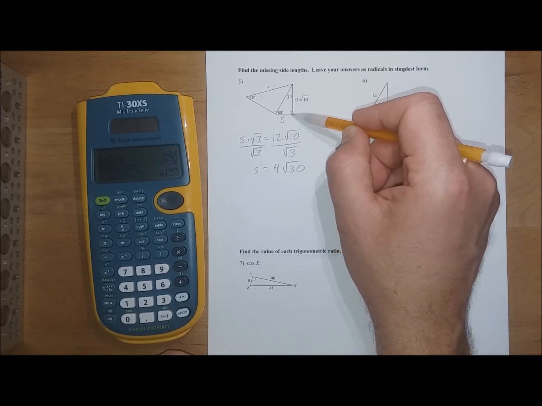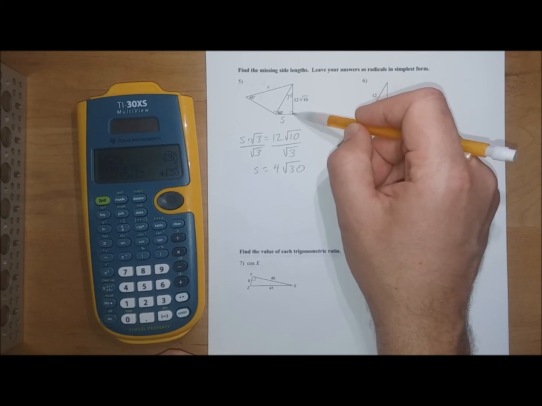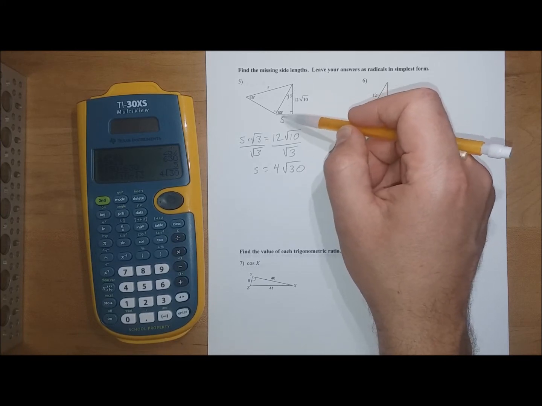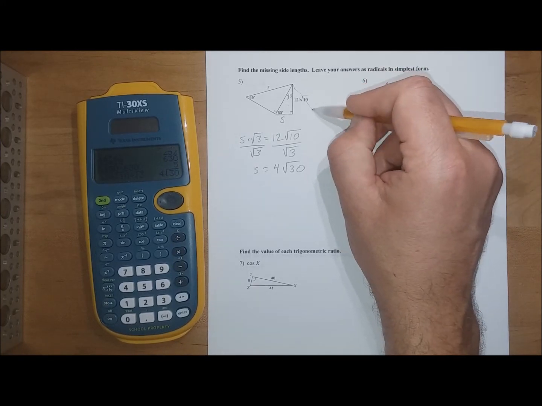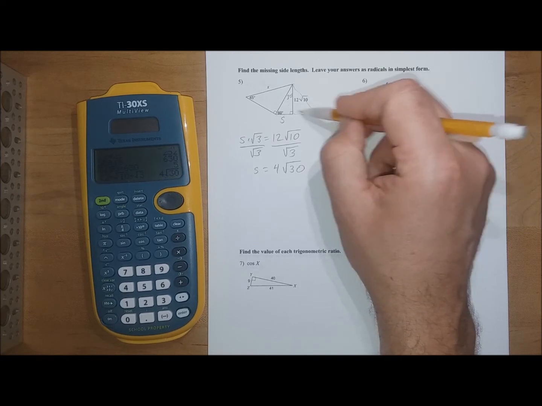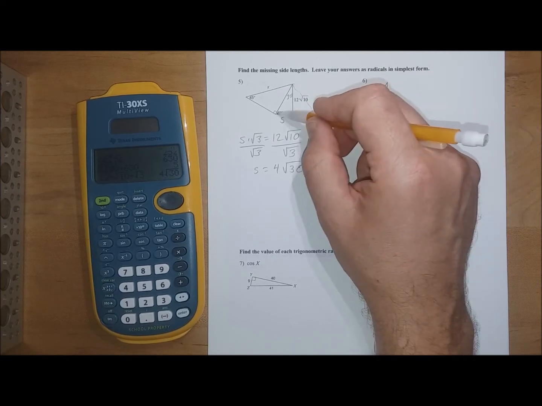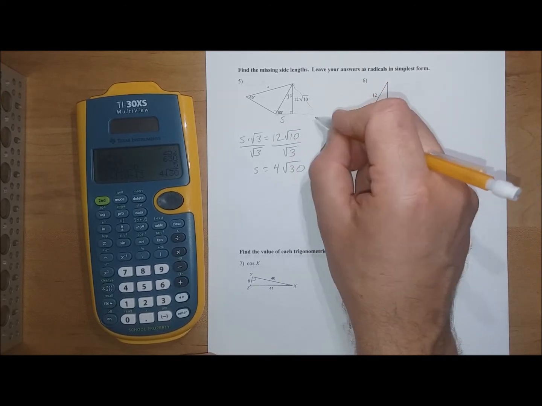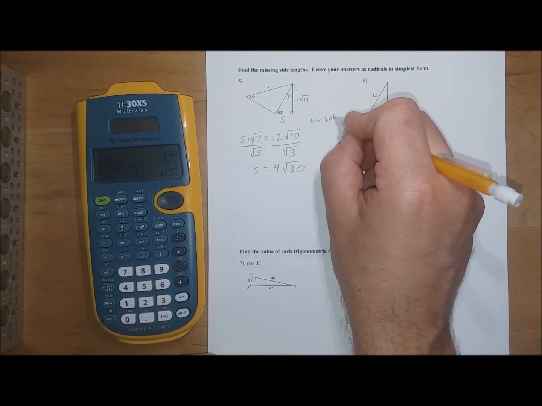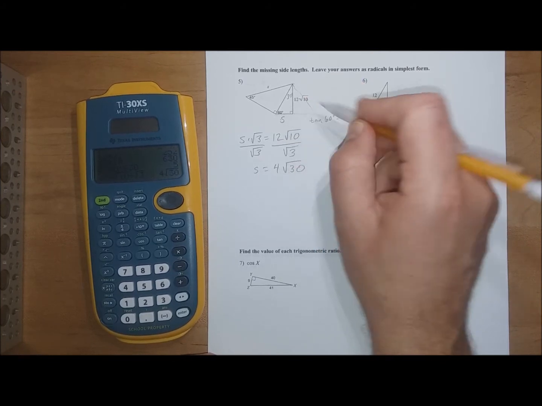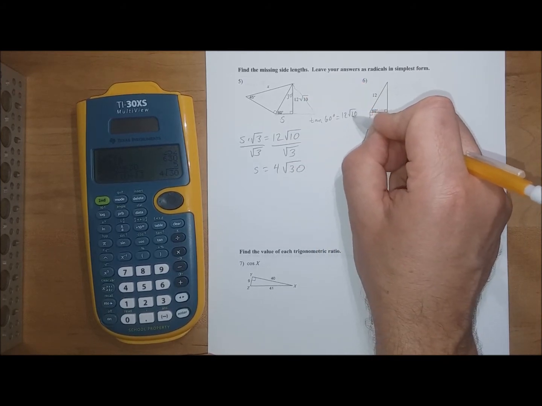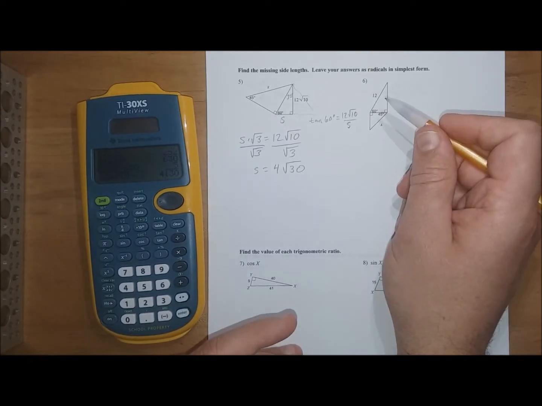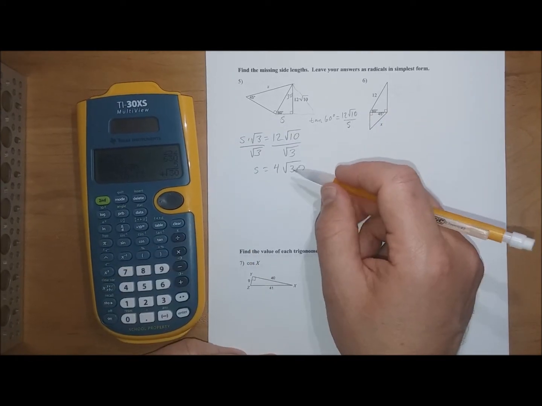the short leg times the square root of 3 is the long leg, and the hypotenuse is 2 times the short leg. You can either draw yourself an equilateral triangle and rederive it, or you can say, I know the tangent of 60 degrees. You could do this as well. Tangent of 60 degrees equals opposite over adjacent, 12 square roots of 10 over S. And you can solve it that way. It's another way to skin the cat.